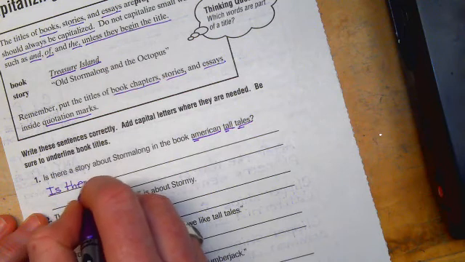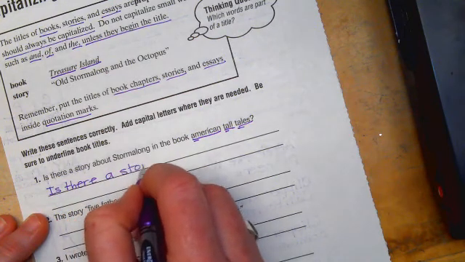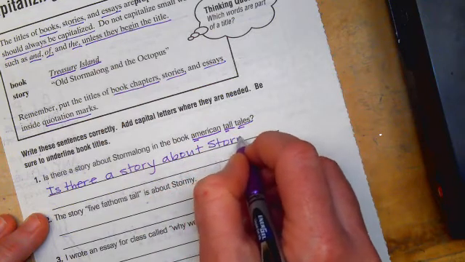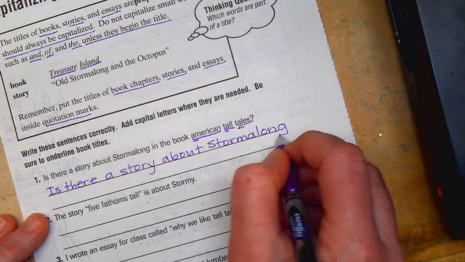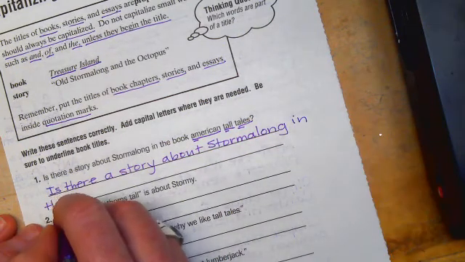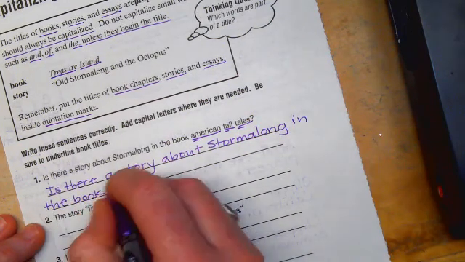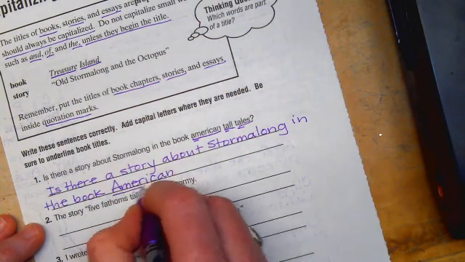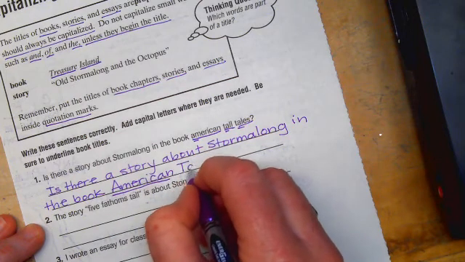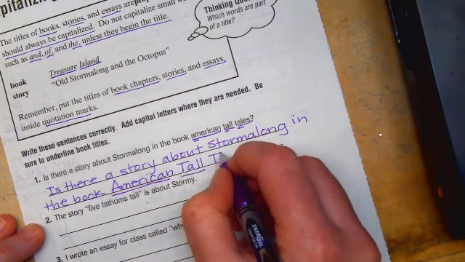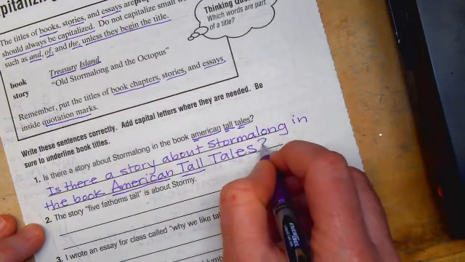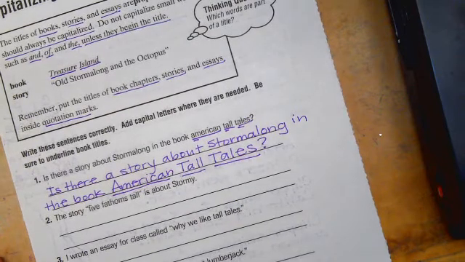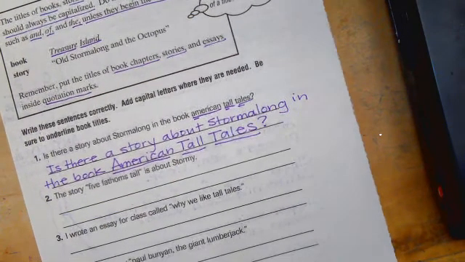Is there a story about Stormalong in the book, here comes my capital A, American, underlined, Tall, capitalized, underlined, Tales, question mark, underlined, capitalized T on Tales. Okay, looks perfect to me.